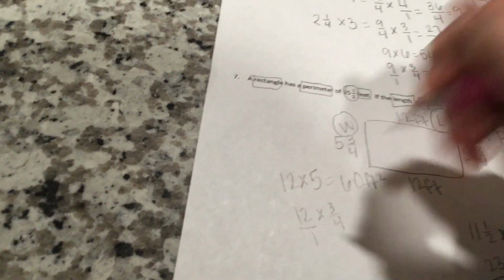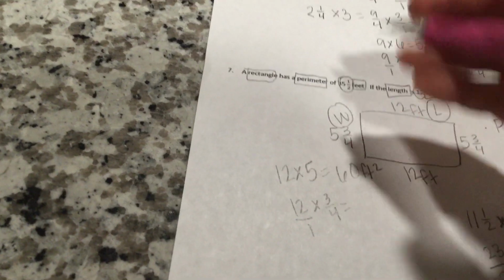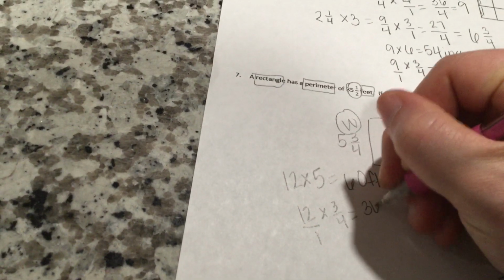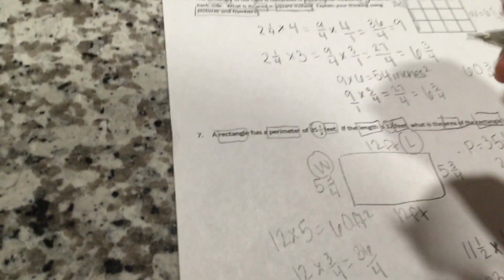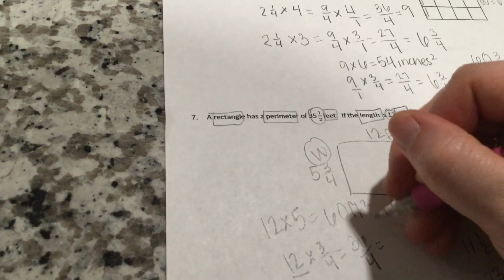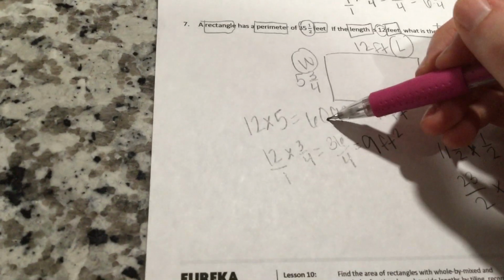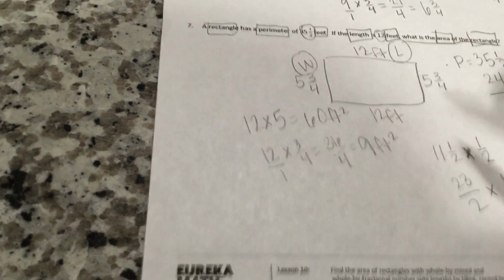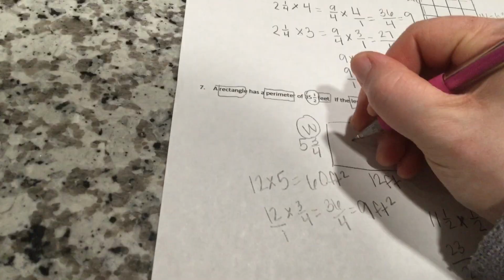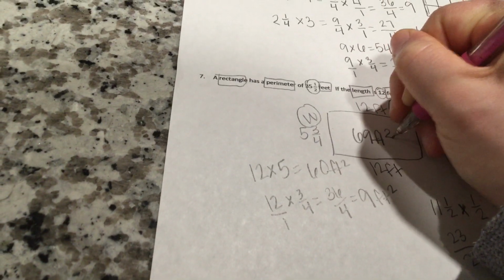Then I have my 12 times 3/4 because I have to get the rest of that. So I'm going to put the 12 over a 1 to make it an equivalent fraction. 12 times 3 is 36/4. So how many times does 4 go into 36? It goes in there 9 even times, 9 feet squared. And I'm going to take my 60 feet squared and my 9 feet squared and get a total area of 69 feet squared.